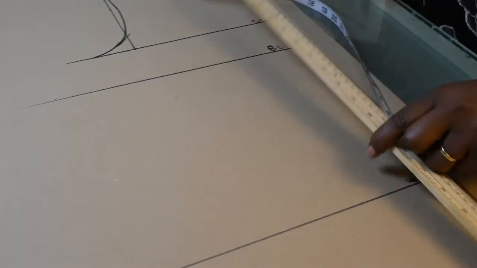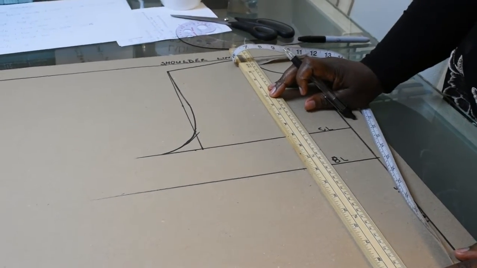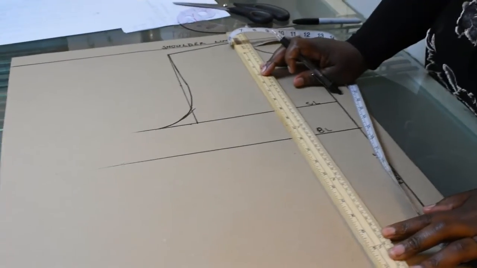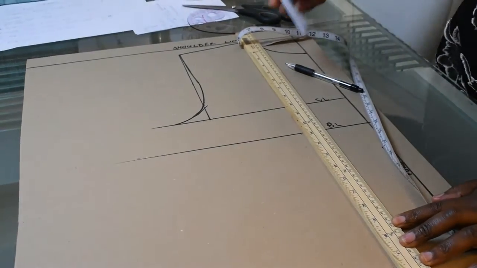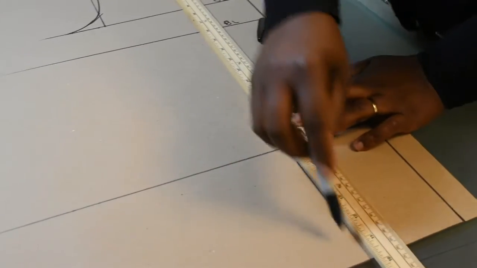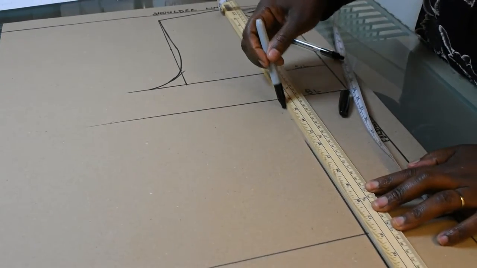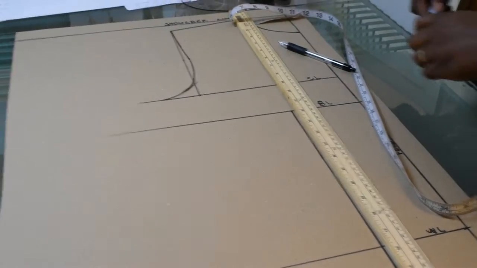And I can go ahead now and draw a straight line. Okay, right.